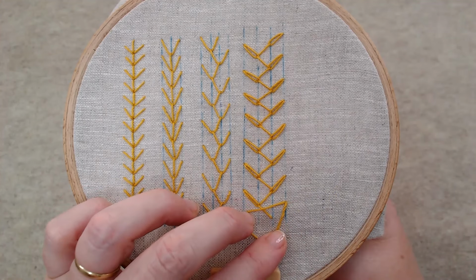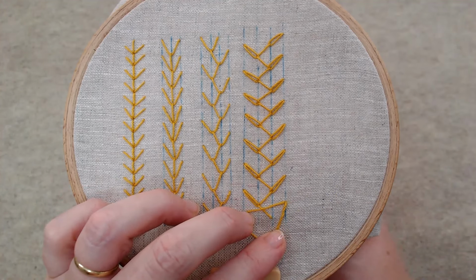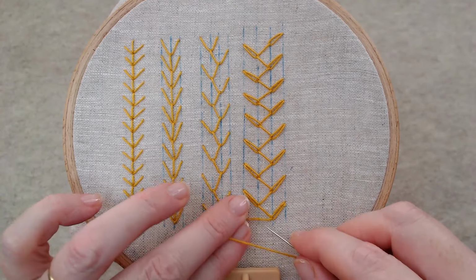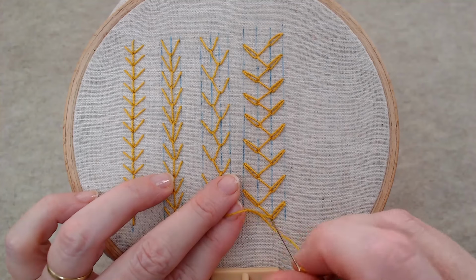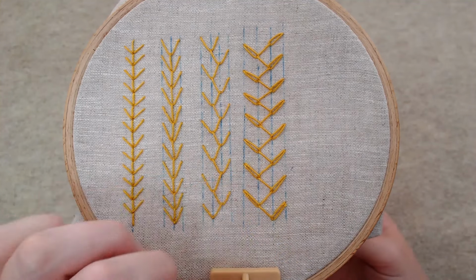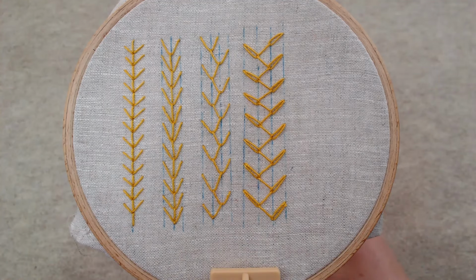bring my needle back up inside that loop, and this time instead of adding a stalk I'm just going to hop over the loop of that chain and put a little anchor stitch in place, and that's how to finish it with a chain rather than a stalk. So that's feathered chain stitch.